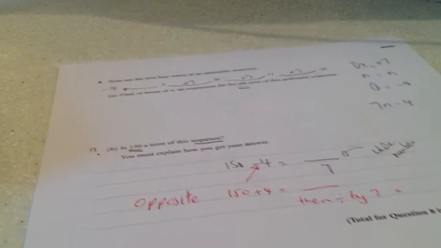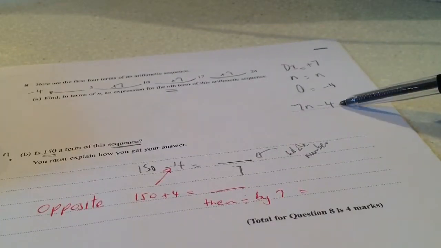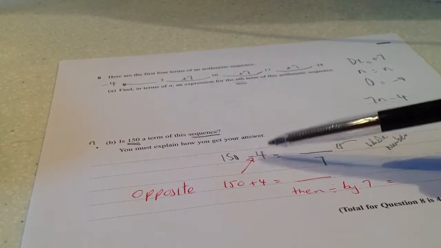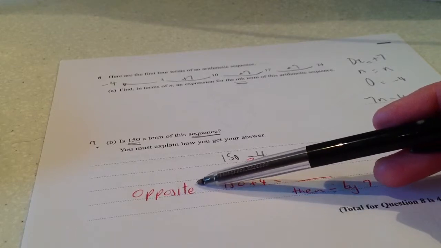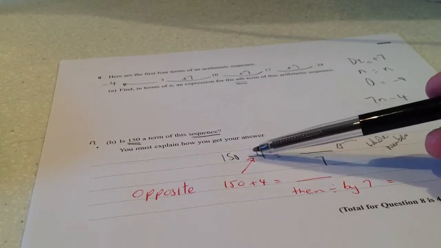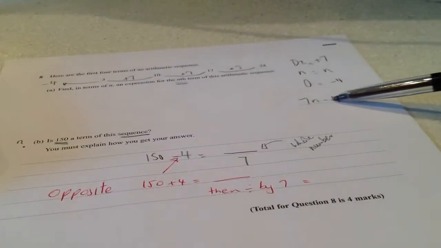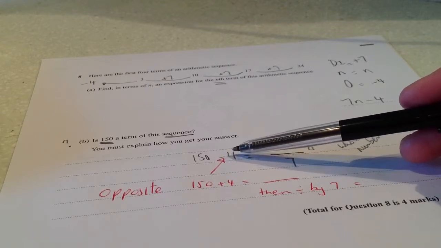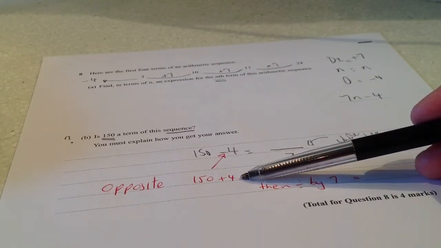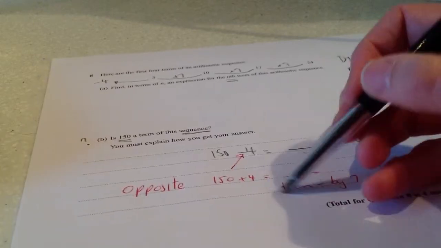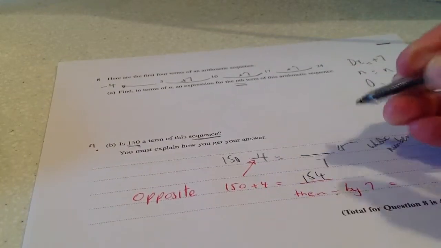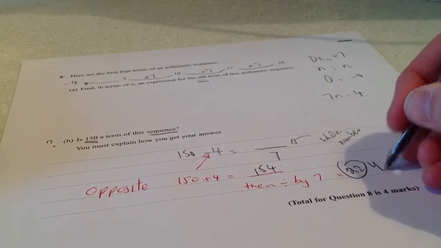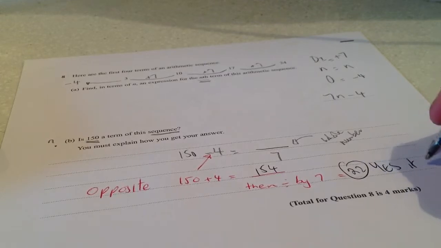Alright, now question number 8, which we did as we went along, but I realised in this one when I read back through it that I'd actually made a mistake, because you need to do the opposite operation. So if it said to take away 4 is part of the rule, then I need to add 4. So I did 150, and then I need to add 4, which gives me 154. If I then divide that by 7, then that gives me 22, and because it's a whole number, I can write down, yes it is.